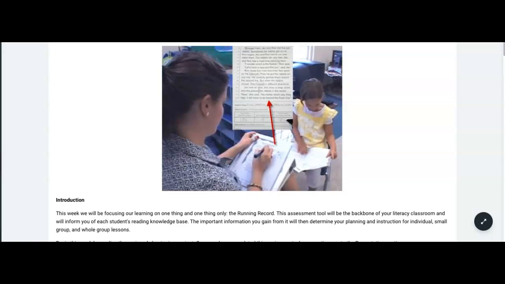Those MSV. Does the child use meaning, structure, and visual? What does the child neglect of those? That is going to tell you what you need to teach that child. Are you going to learn that all right now in this class? Absolutely not. But you will have an idea about it, and then as you practice and practice and practice, your understanding will deepen.